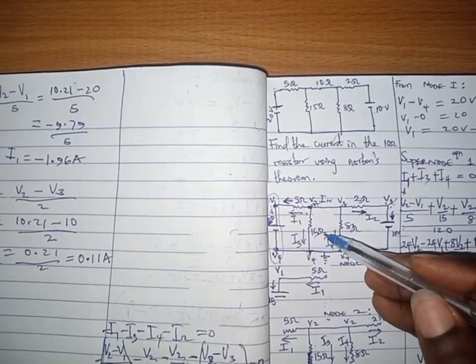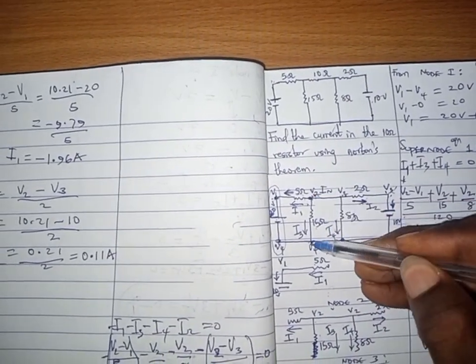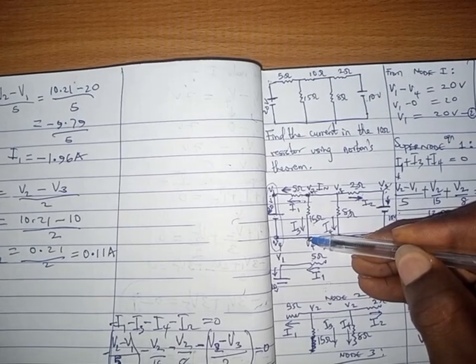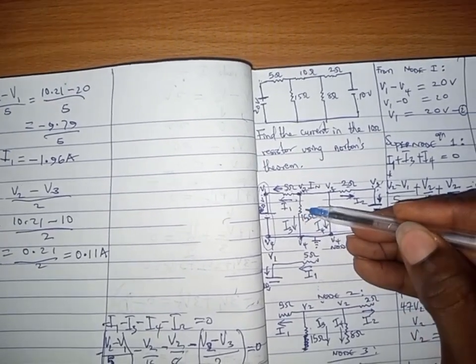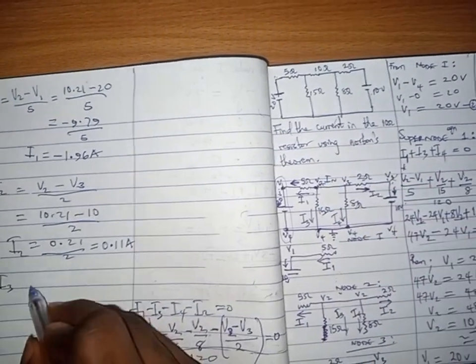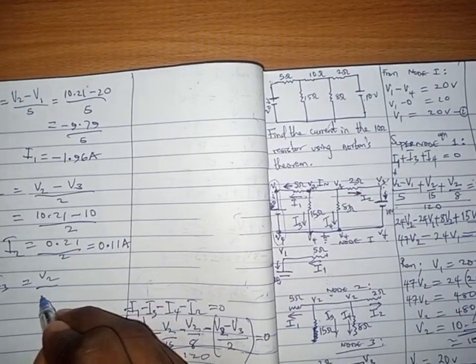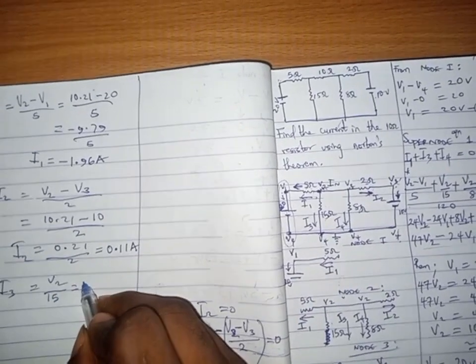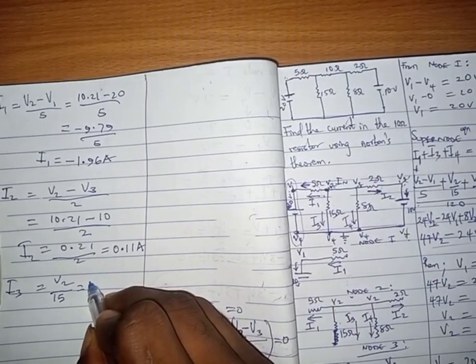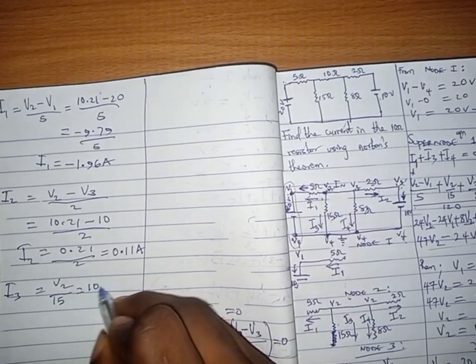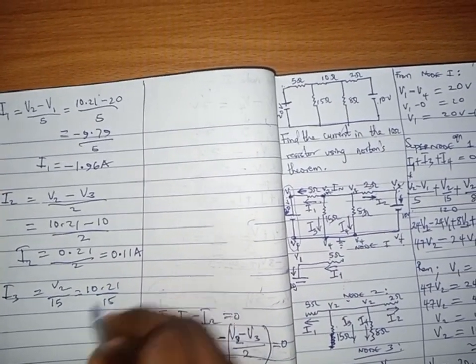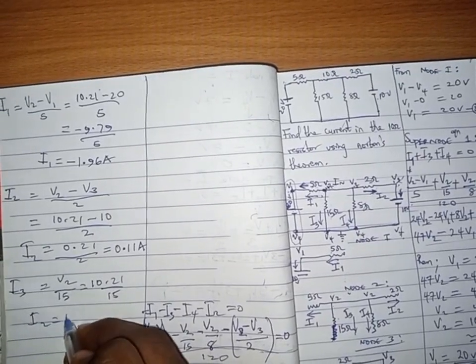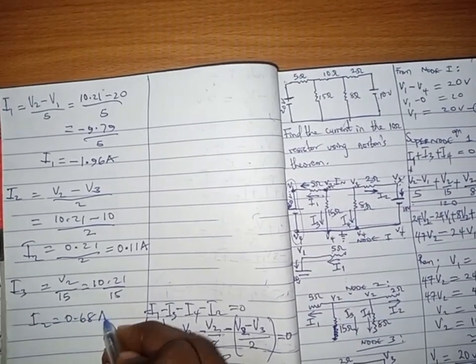I3 is in between V2 and V4, and V4 is 0, and the current is going this way. The resistance there is 15, so it's just V2 over 15, which is equal to 10.21 over 15. I3 is equal to 0.68 ampere.